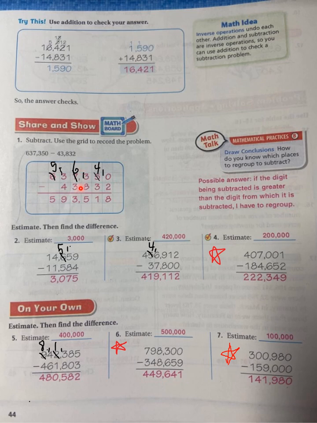Subtract 3,000 is 3,000. I cannot take 40,000 from 30,000. Okay, so I regrouped. I took 100,000 from here, so it's 130,000. Subtract 40,000 is 90,000. 500,000 subtract nothing is 500,000.